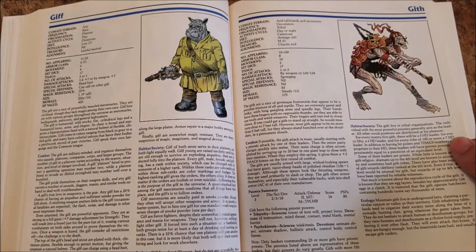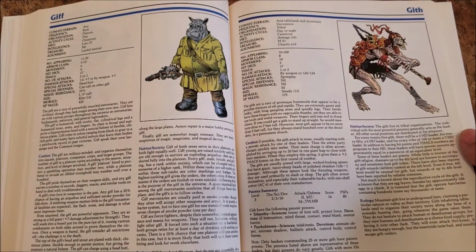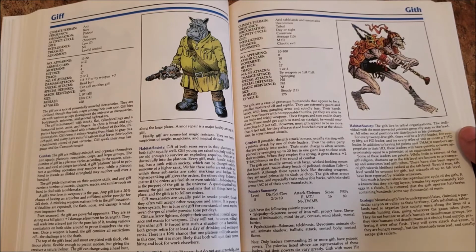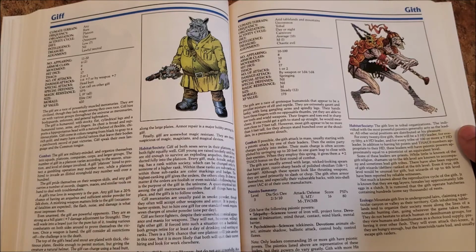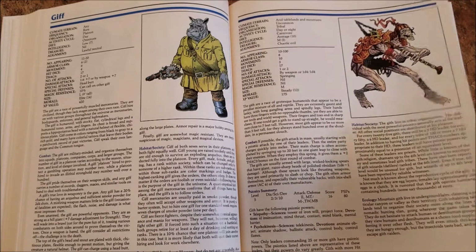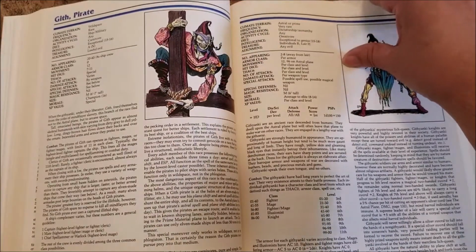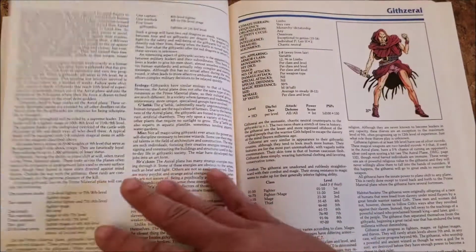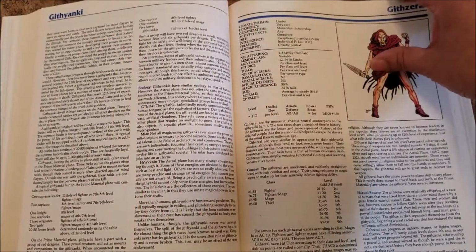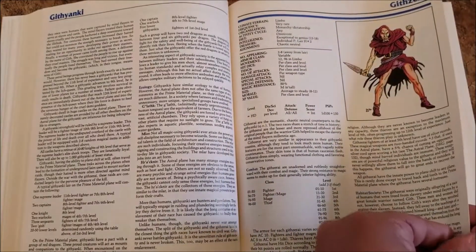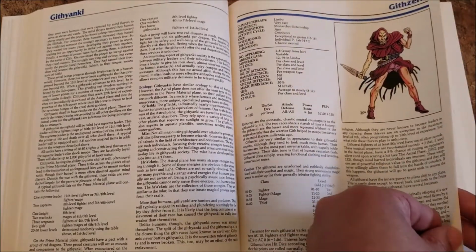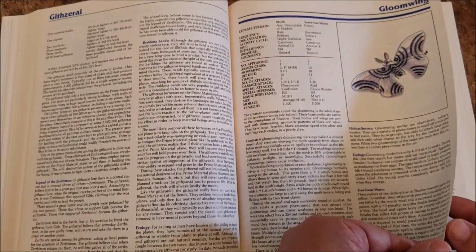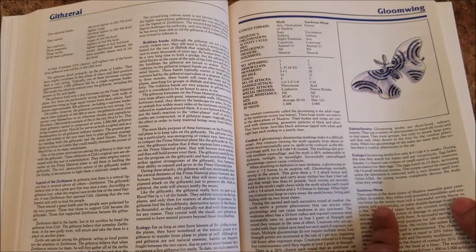So out of the giants, which we just passed through, which ones are your favorite to use, and which ones have you had the most fun incorporating into a campaign? I know for me, both using the Githyanki and the Githzerai have been interesting to use in campaigns. The Gith pirates, the Githyanki and the Githzerai, both classic creatures, which we did cover in the previous book, which was the Fiend Folio.